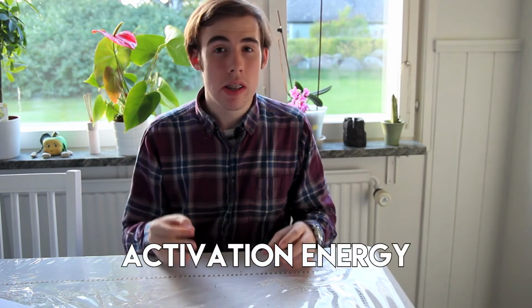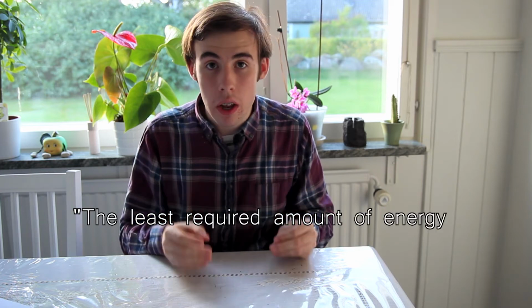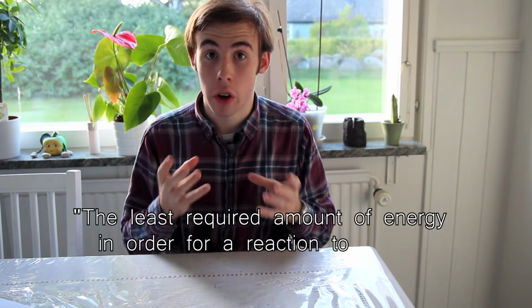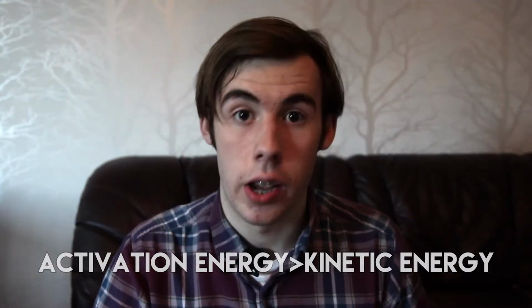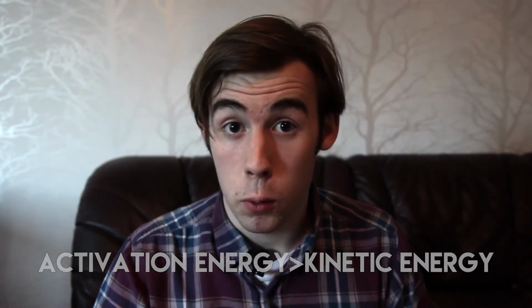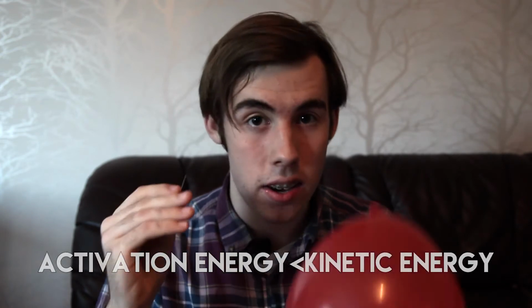So what is activation energy? Well, it's the least required amount of energy in order for a reaction to occur. Here's also a great example of activation energy. If I just throw the needle lightly at the balloon like this, no reaction will occur, since I don't have sufficient energy. But with sufficient energy and the correct chemical geometry, the balloon will pop.